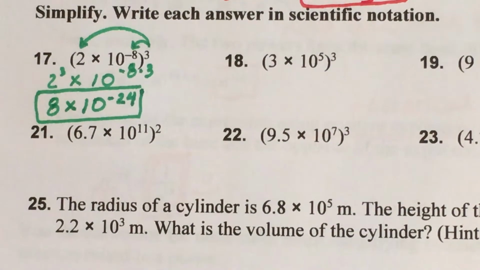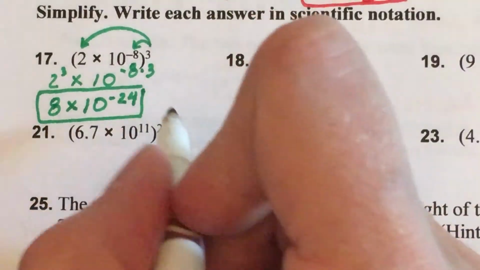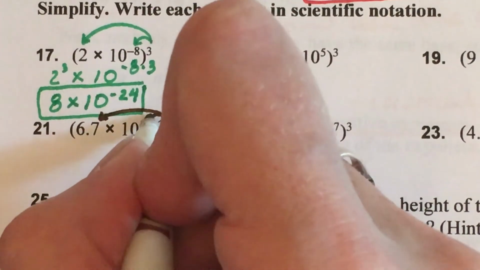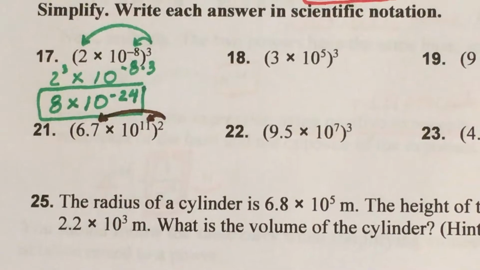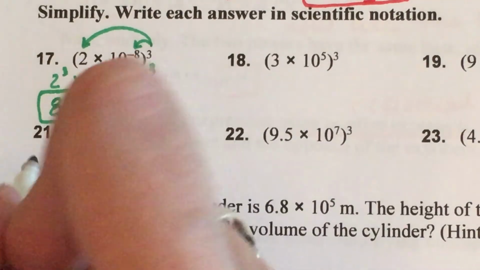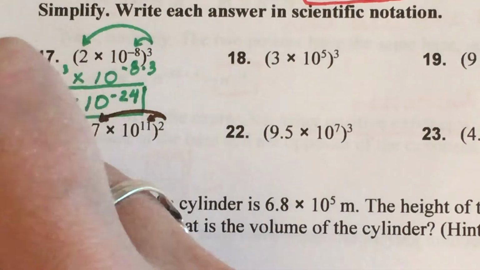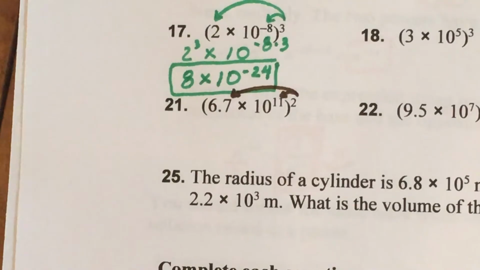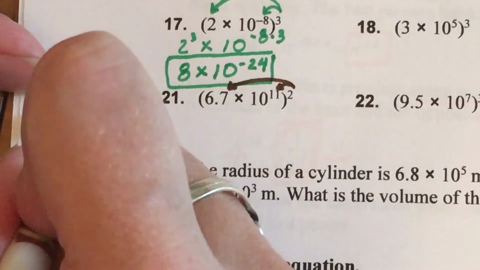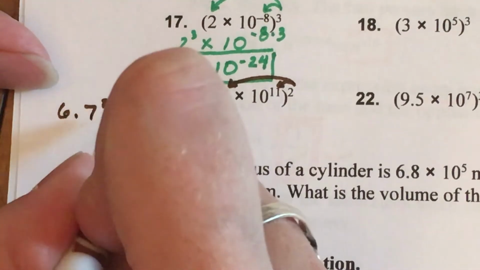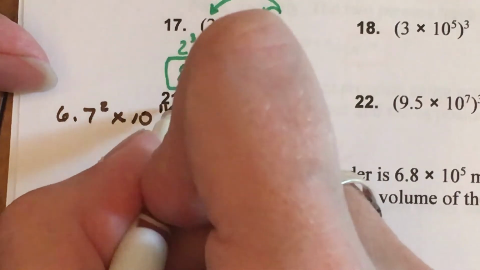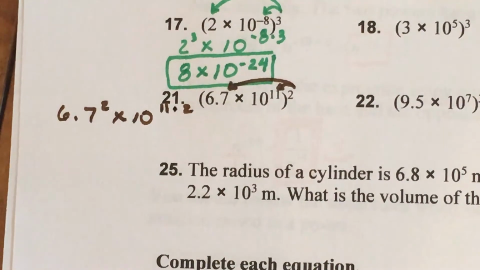Let's do number 21. We're going to distribute this 2 to the 6.7 and the 11. So 6.7 squared. Let's give ourselves some extra space. I just have a suspicion we might need it. 6.7 squared times 10 to the 11 times 2.